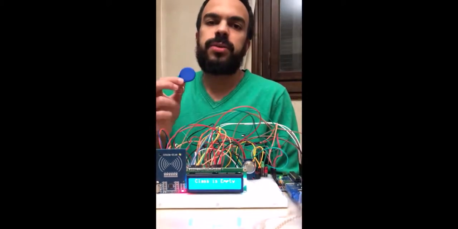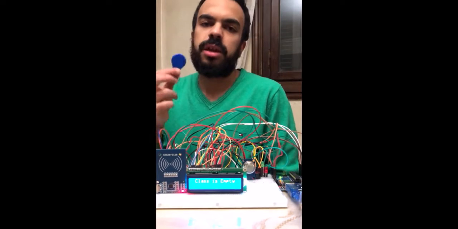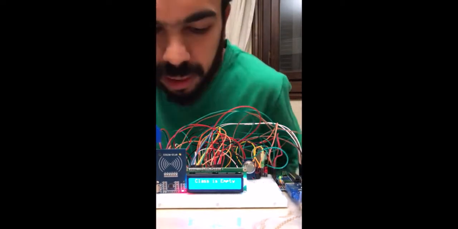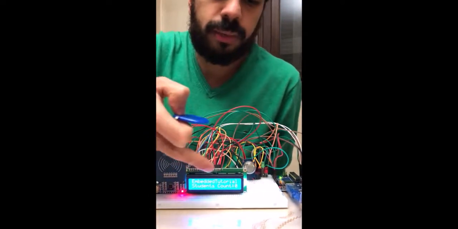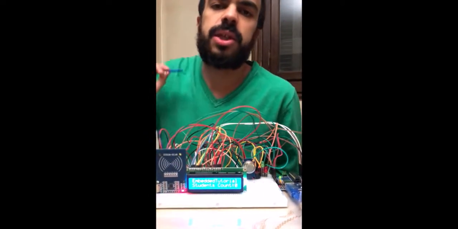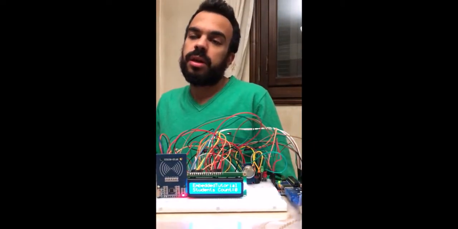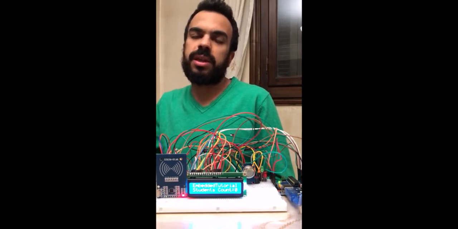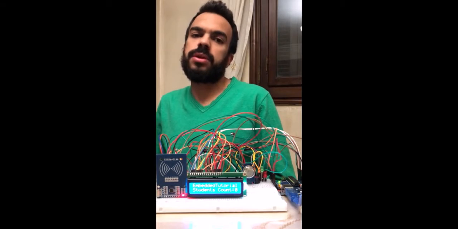We defined this tag to be the card or the ID for the TA, with which they can start or end the session. So if we swipe this ID, the door LED is opened and it will display that the TA has entered and the session has started. Once the session has started, we save the time at which the TA entered the class in our code to be able to calculate the attendance for the other students.